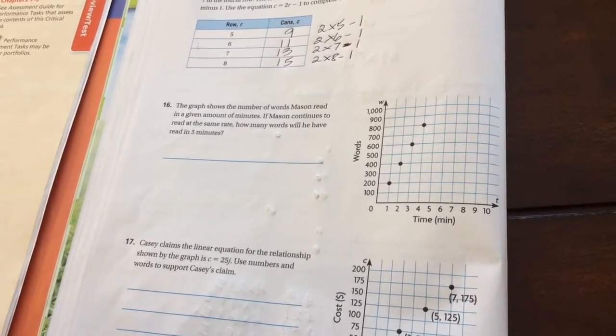Okay, number 16. The graph shows the number of words Mason read in a given amount of minutes. If Mason continues to read at the same rate, how many words will he have read in 5 minutes?